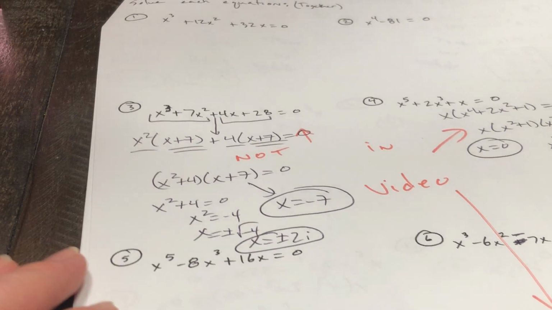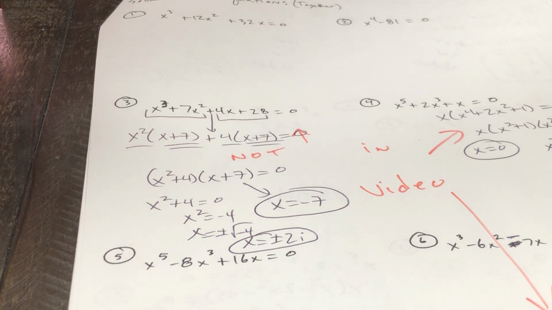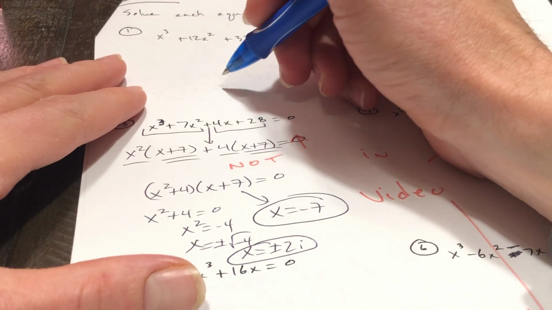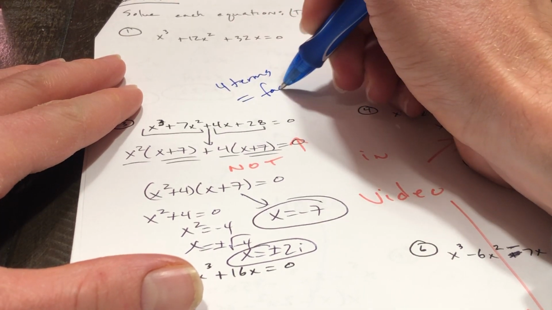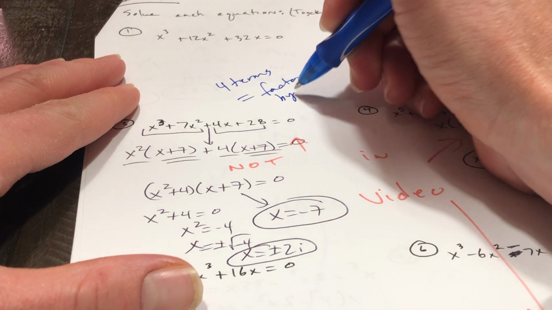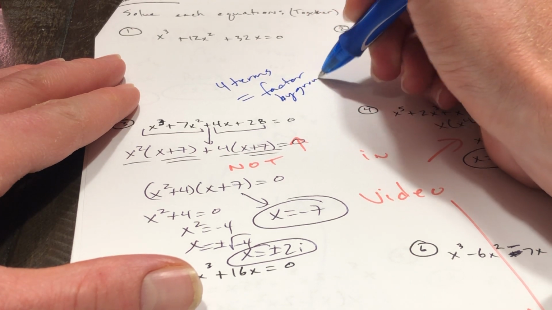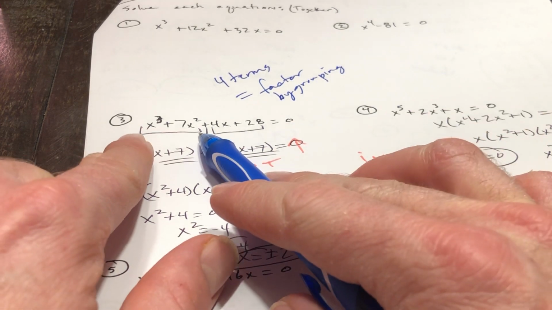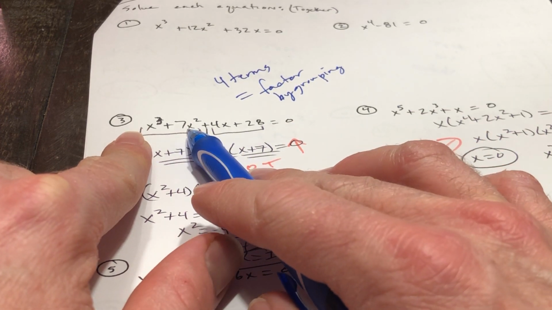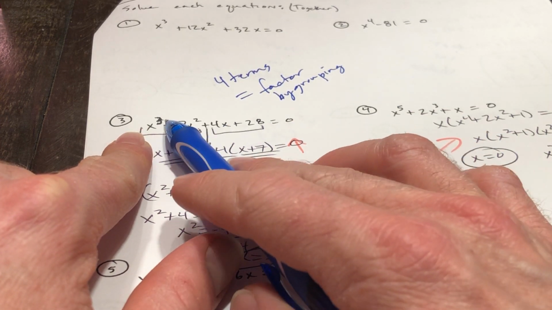This brings us to page 10. Now, this is kind of new. We need to factor by grouping. Anytime we have 4 terms, that equals factor by grouping, unless I tell you what one of the factors is, then you do synthetic division. So we group those two together. What do those two terms have in common? They both have at least x to the second.